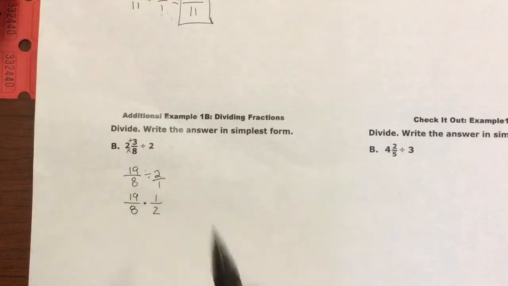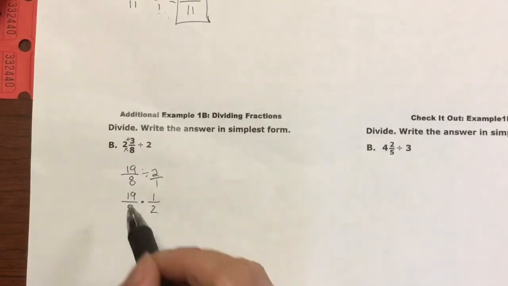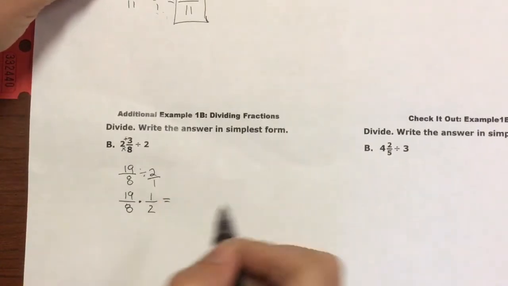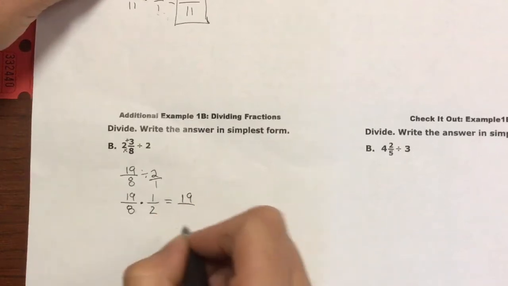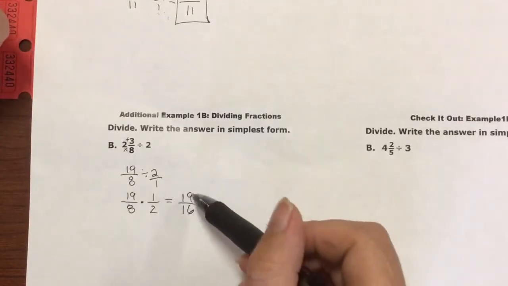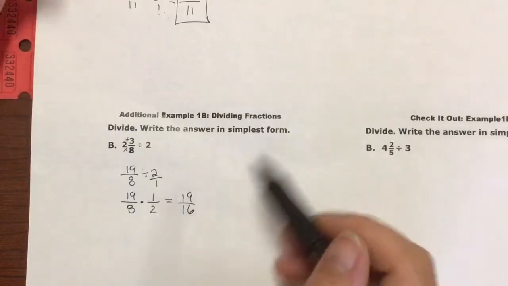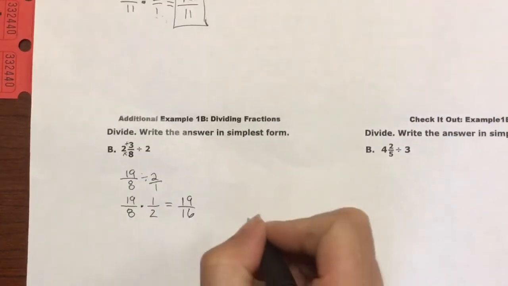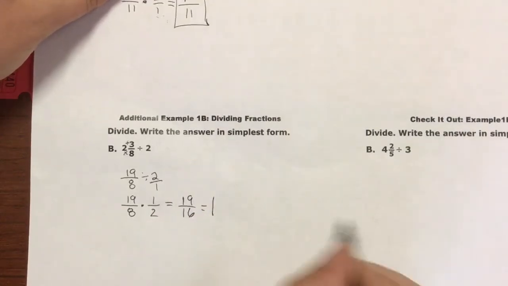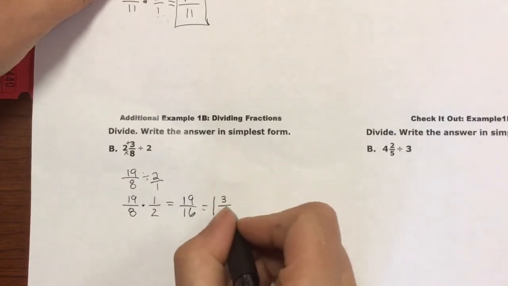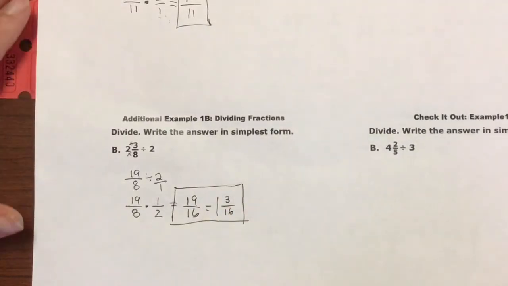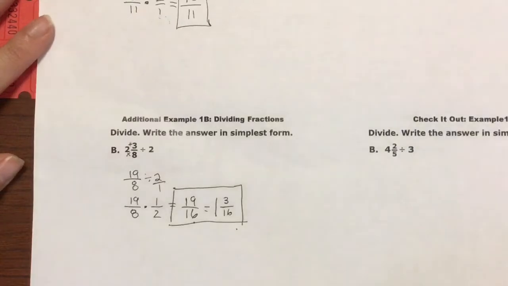1 and 8. There's a 1, so we can't cancel anything out there. 19 and 2. 19 is odd, it's not even, so there's nothing there. So we're just multiplying across. Pretty simple. 19 times 1, 19 over 8 times 2, 16. Awesome. This is an improper fraction because the number on top is bigger than the number on the bottom. So we're going to change it to a mixed number. 16 goes into 19 how many times? 1. And how many are left over? 3 over. We keep that number 16 on the bottom. So there we go. We have the improper fraction and the mixed number. And whenever you're doing your homework, go ahead and leave it in both of these forms, improper and mixed number.